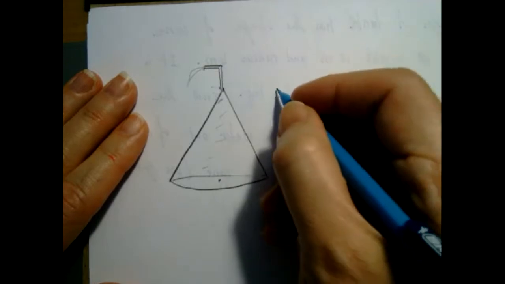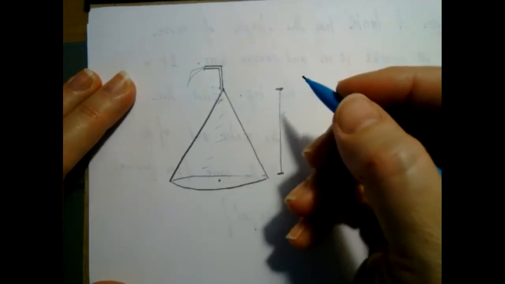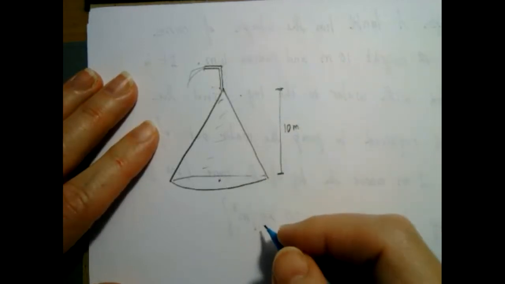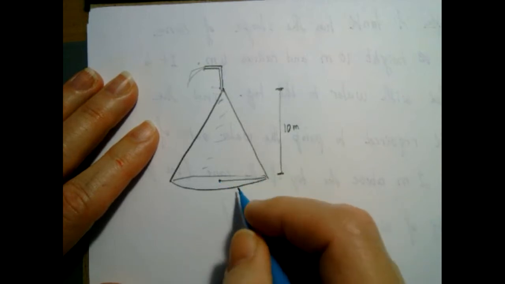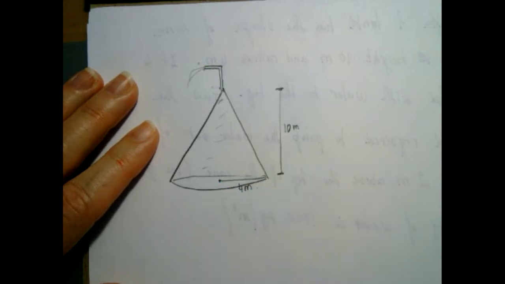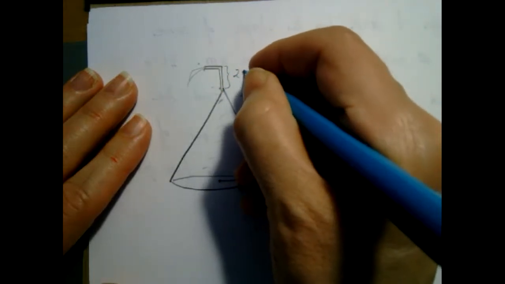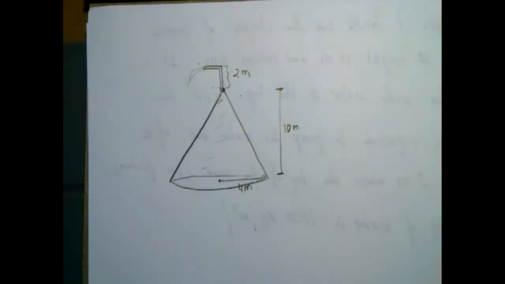That's the picture. The dimensions of the cone: the height of my cone from here to here is 10 meters, so my units are meters. And the radius of my cone is from here to here, 4 meters. And the spout from which we're pumping is not at the top, it's 2 meters above the top of the cone. So that's really the dimensions we have. And my problem is we have to pump all this water.